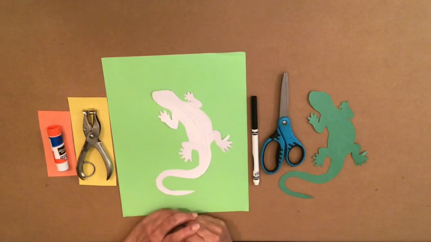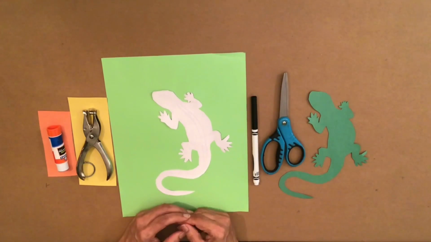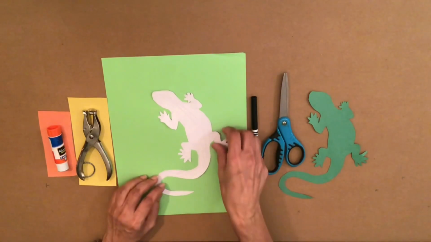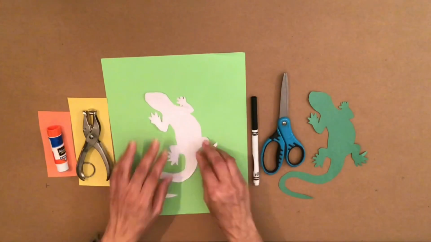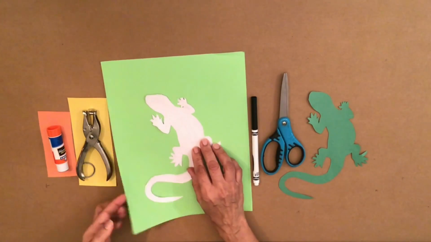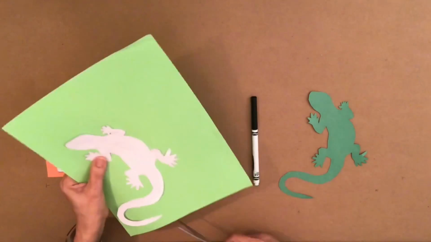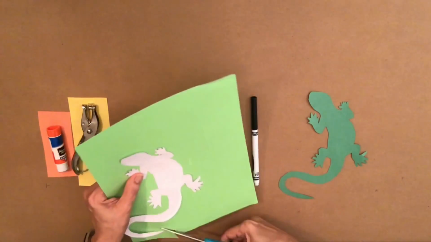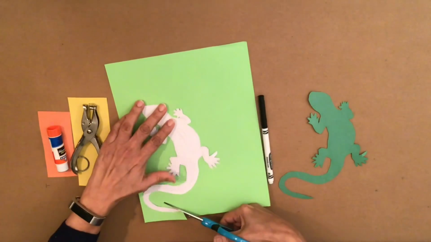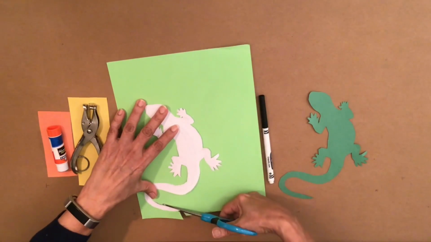Boys and girls, today we are going to do a lizard craft. So to begin, I got a template from the internet, yes, Google search. I put it on the green paper. I take the scissors and I cut it out, going right around. You can hold it down nicely and cut it out.